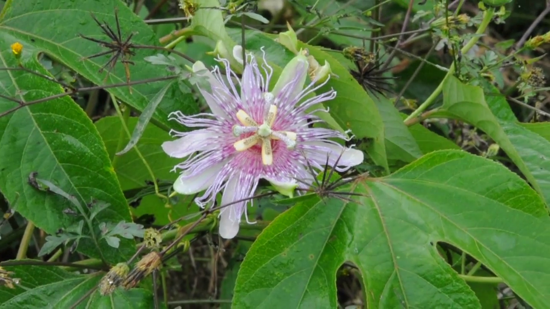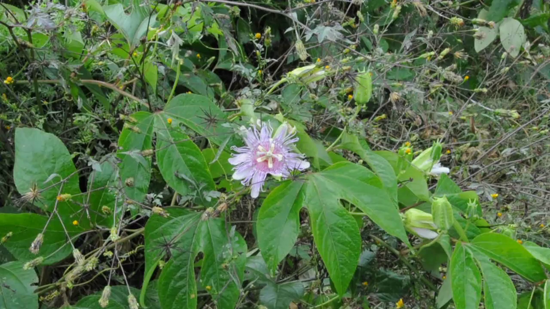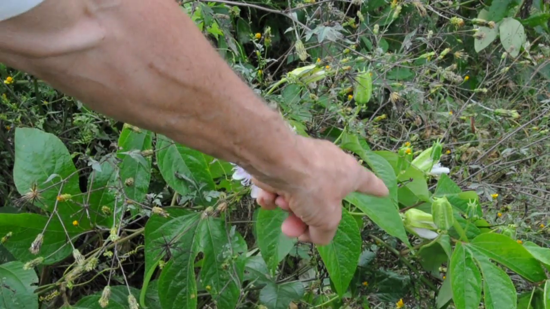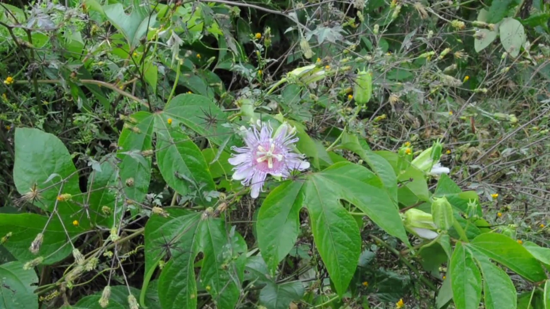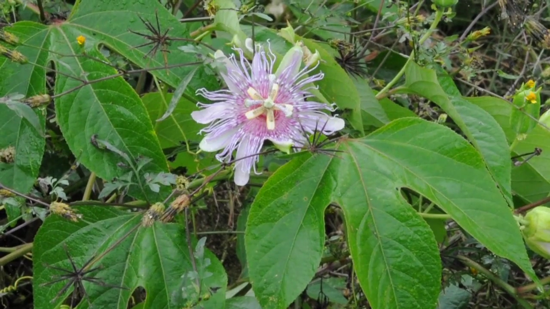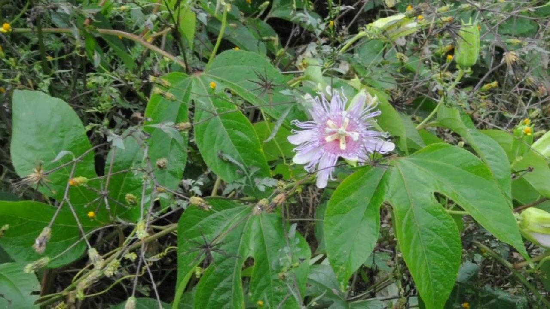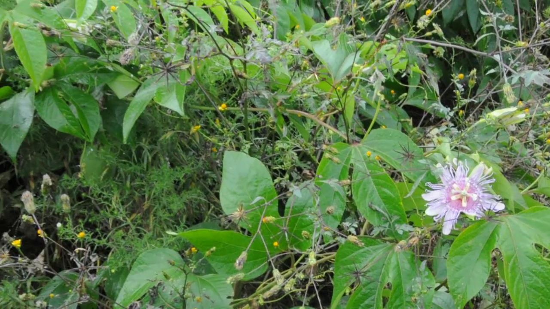And as I zoom out, you can actually see what the leaves of the passion flower look like. So these leaves have 3 lobes. Sometimes people call them fingers. So that's one of the easiest ways, besides the flower obviously, to identify this vine. So this plant is a vine, and as you can see, it's climbing all over the other plants in this natural area.